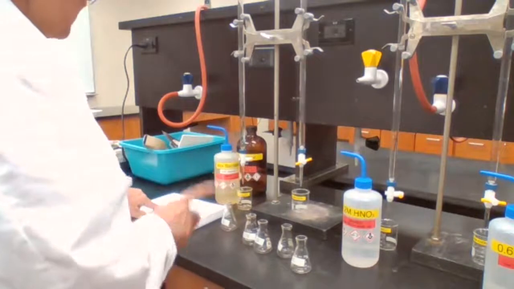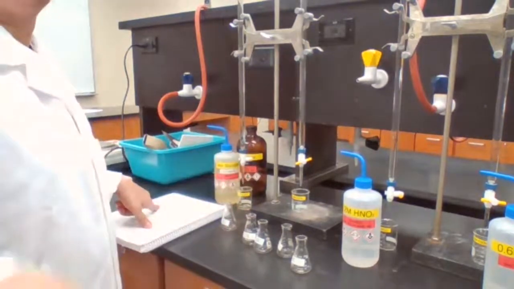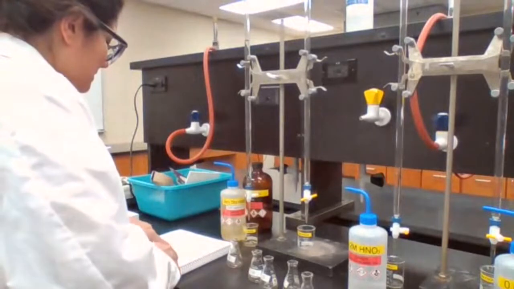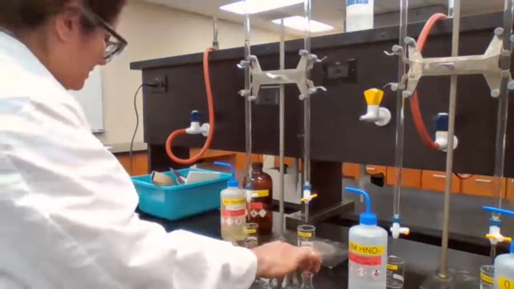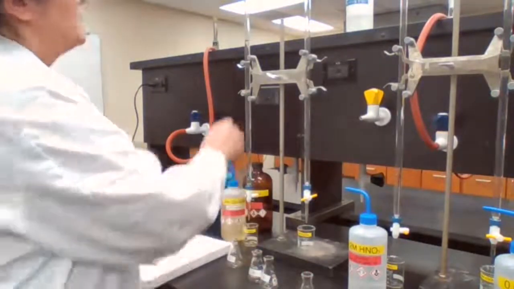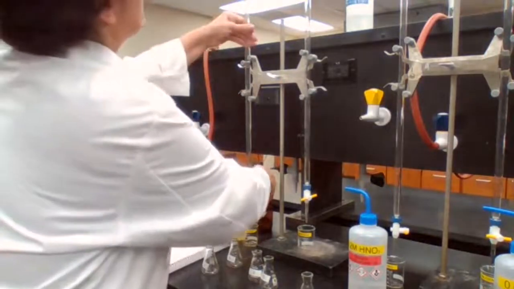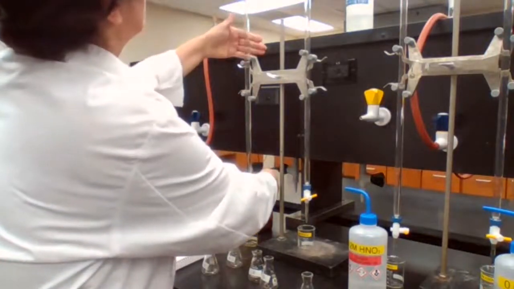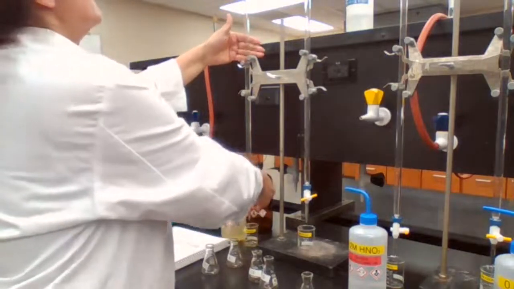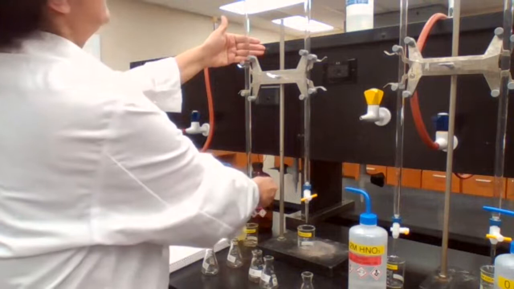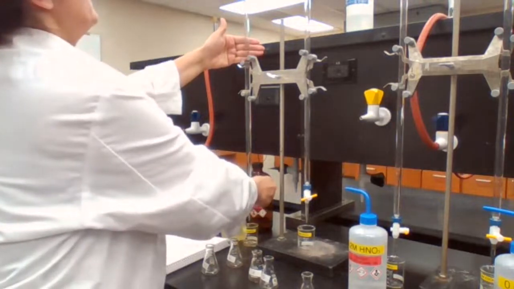So let me follow the procedure. Watch me as I'm following the procedure. We are going to add 0 milliliters of standard to A. Let me just set this burette at a good number so I can read it; it has to be set exactly at a number.